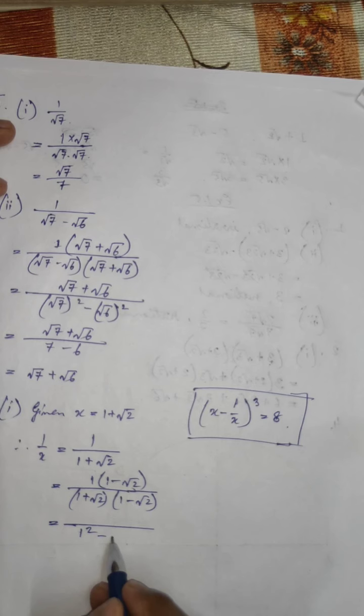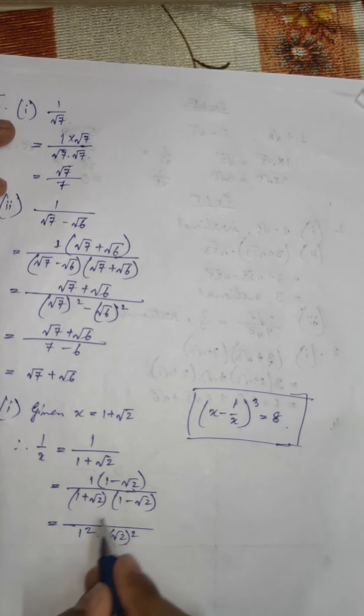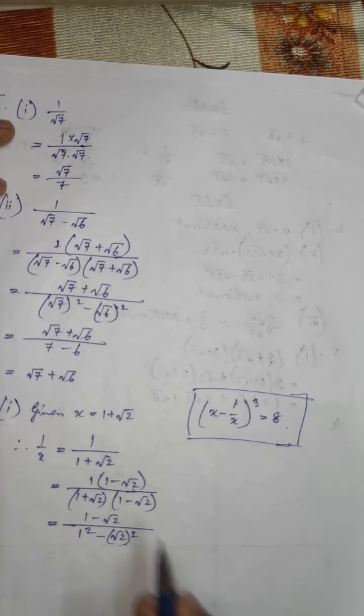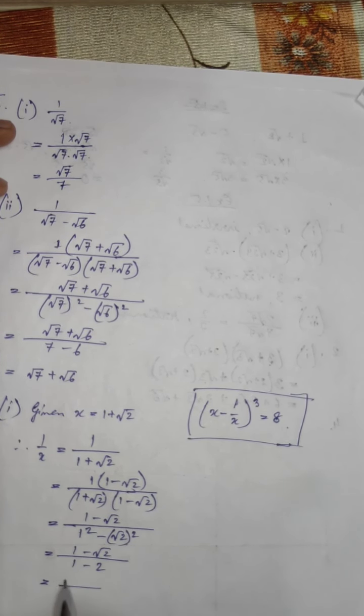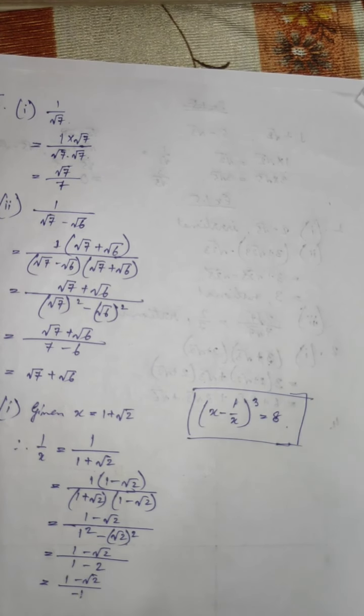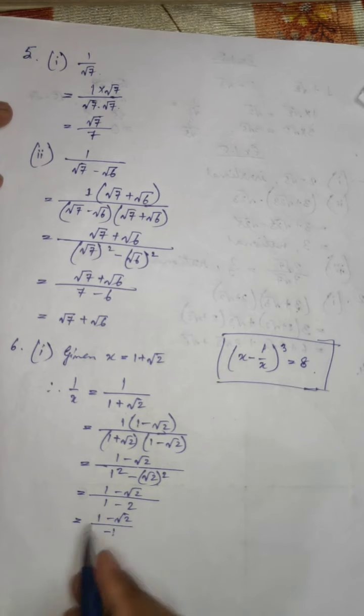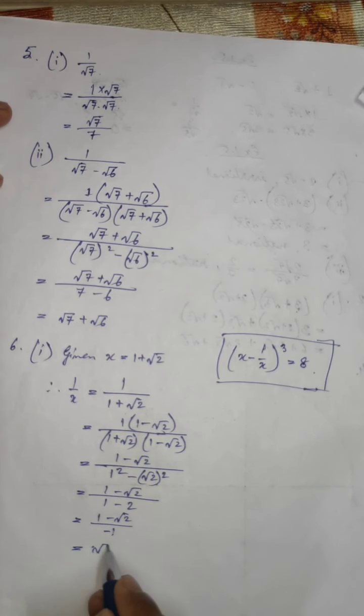We can use a square minus b square. One minus 2 is minus 1. So then the sign will be changed. If I multiply with the minus, the answer will be root 2 minus 1.